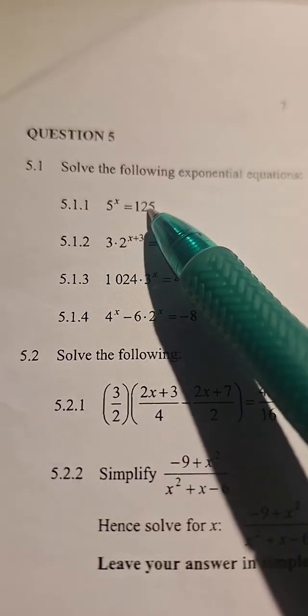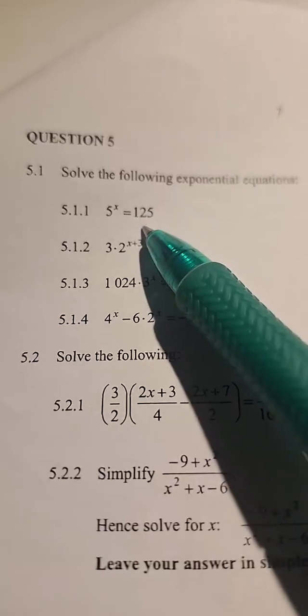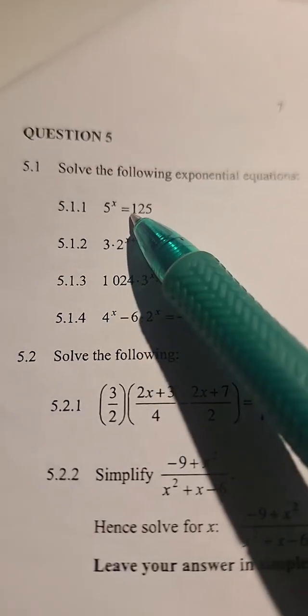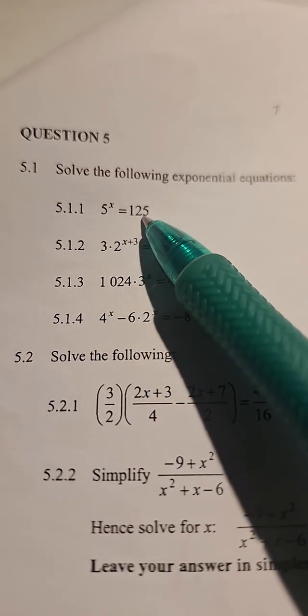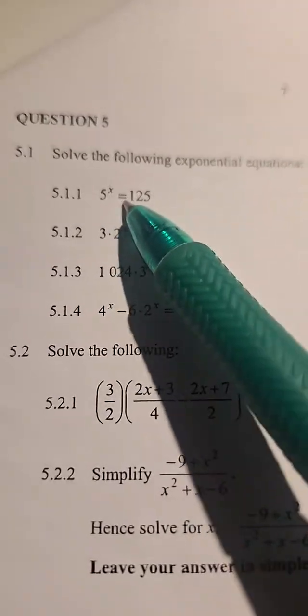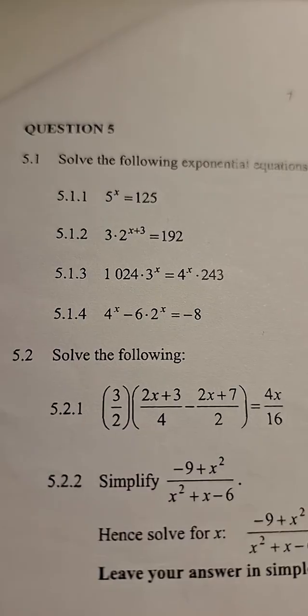Easy, no? 125 is equal to, shift factor gives you 5 to the power 3. So 5 to the power x is equal to 5 to the power 3. Bases are the same, they are 5. You drop the base, you equate the exponents. The answer is x is equal to 3. Isn't that so great?